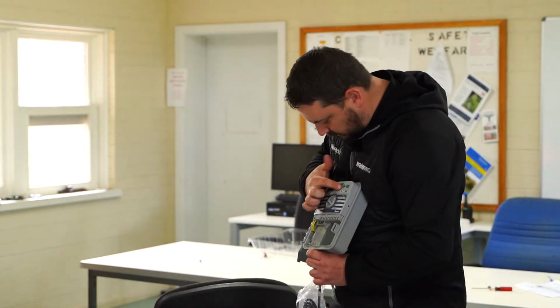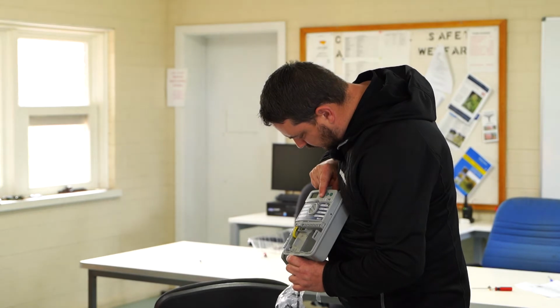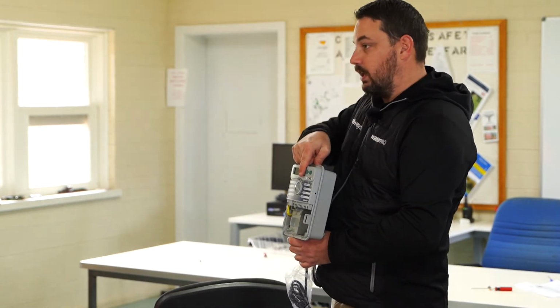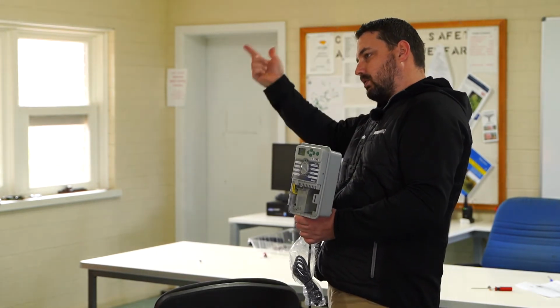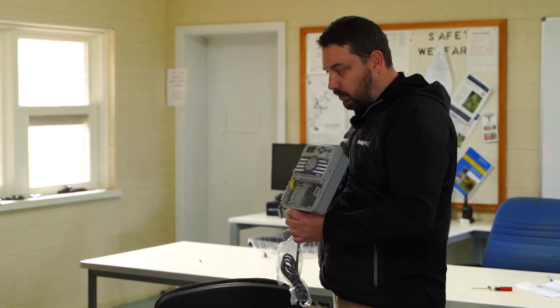We can go the other way on here and take it the back way, and it flips so you can come back the other way, and with this controller it will go from 4 hours.